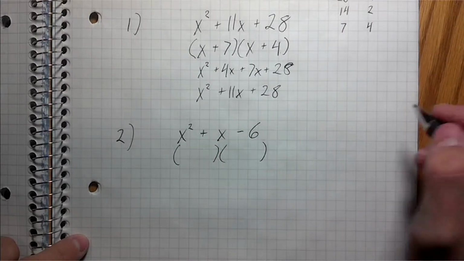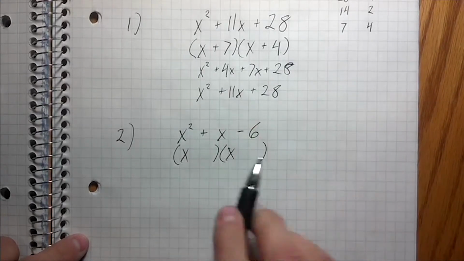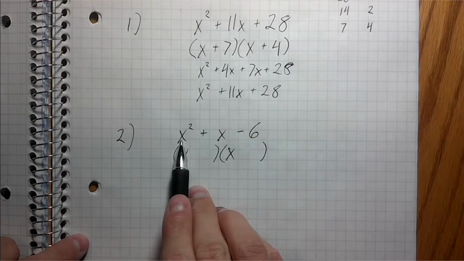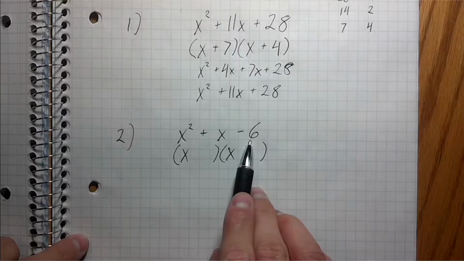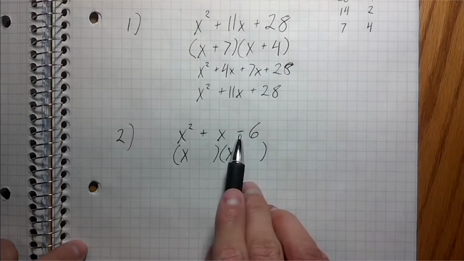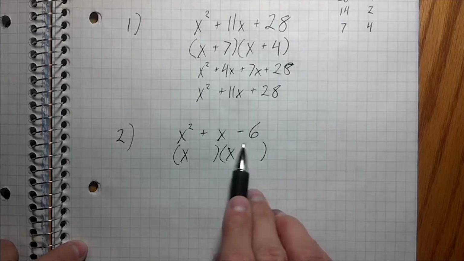So the process is the same, okay? I put an x and an x, because these are the factors of the first term. Now I need to think of all the possible pairs of factors of the last term. So this is where it gets a little tricky. See how this is a negative 6? This negative sign goes with the 6 here, right? So this is a negative 6.